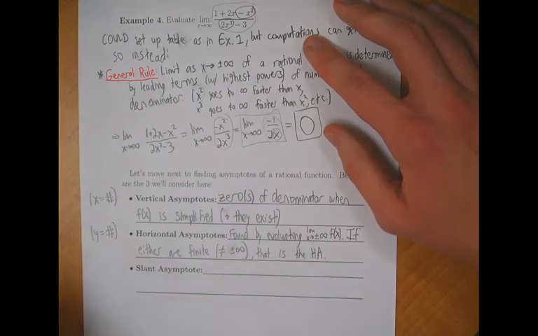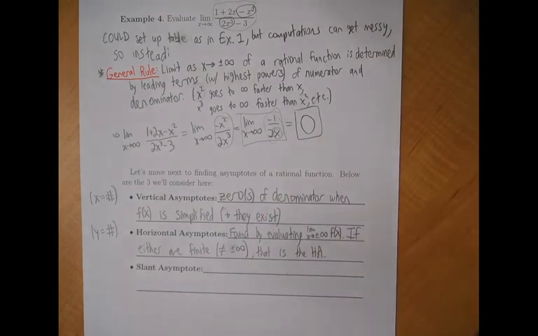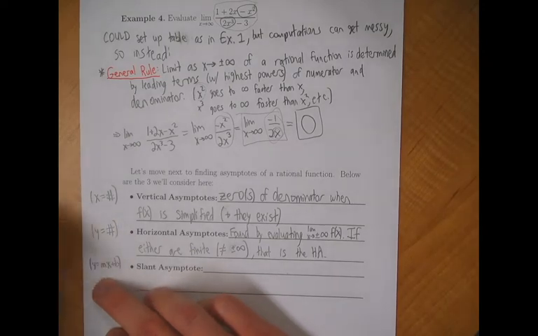Now, a slant asymptote, meanwhile, is going to be a little bit different. The idea behind a slant asymptote is that it's supposed to resemble some sort of line, at least in the case of what we're going to be looking at. So in this case, it's going to be of the form y equals mx plus b.